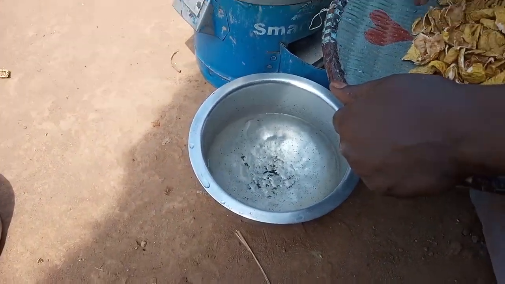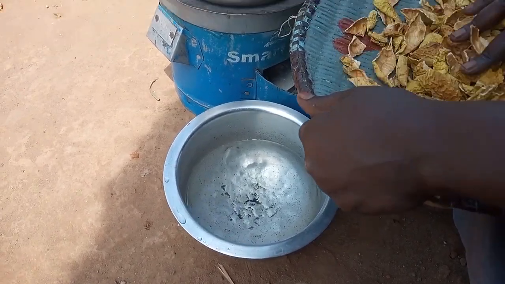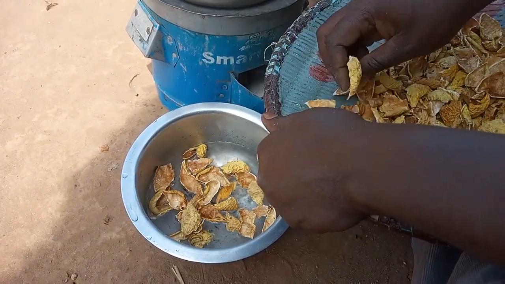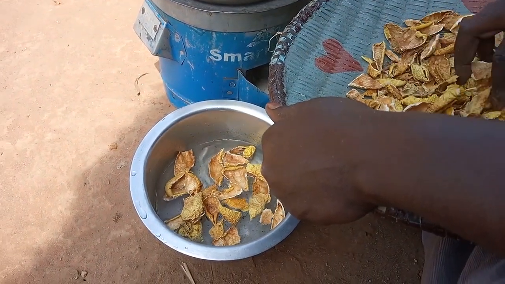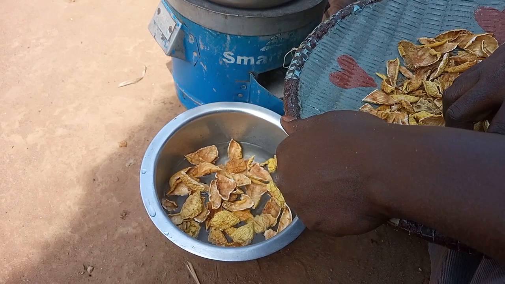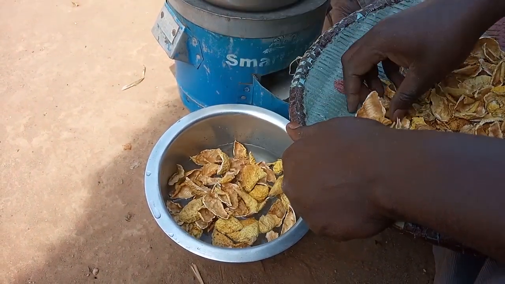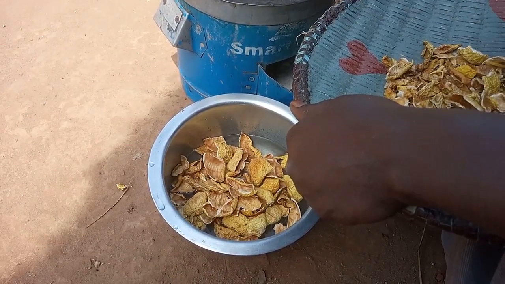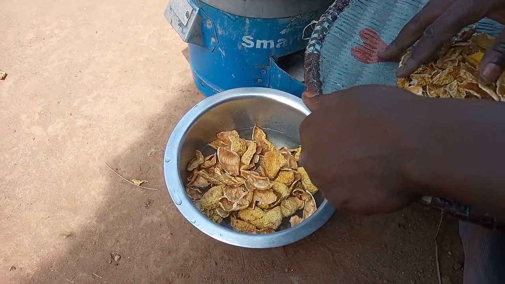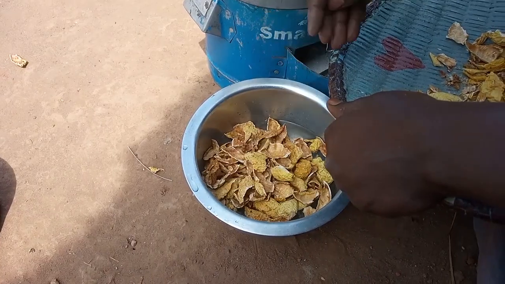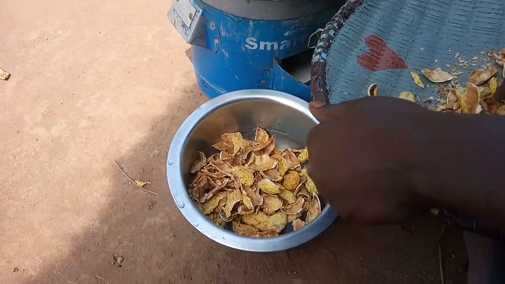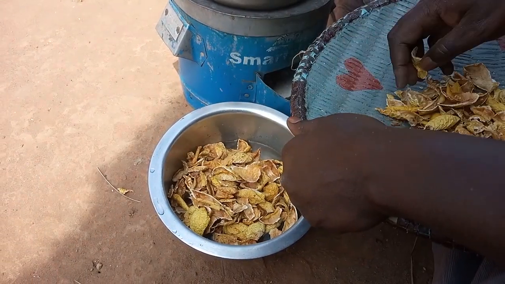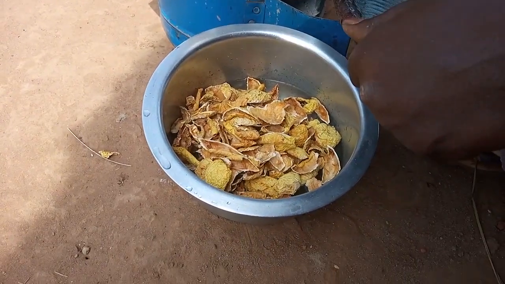And I also want you to let me know, how would you prepare this at your home, just in case you also have it? Please, you can share with me. Maybe the way I've made it is different from how you people do it. You can let me know. But for us here in Uganda, especially in northern Uganda, this is how we prepare. But I know there are different ways of cooking this kind of plant.